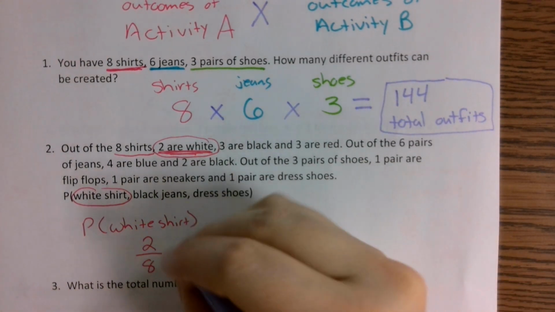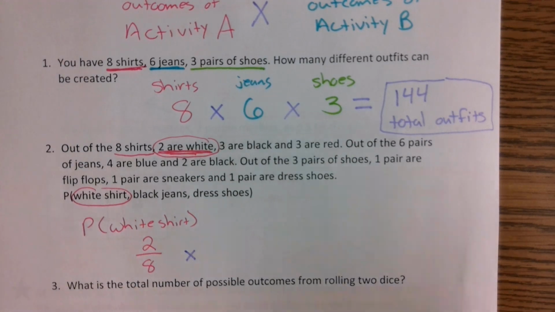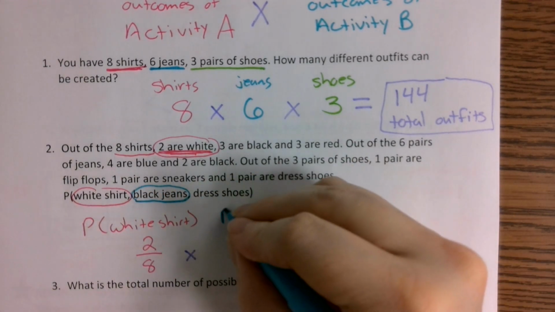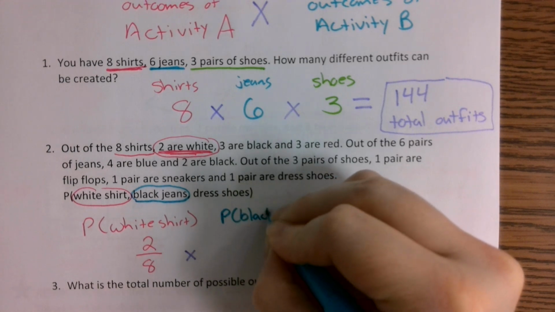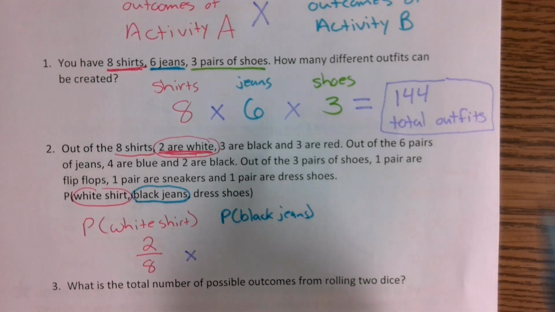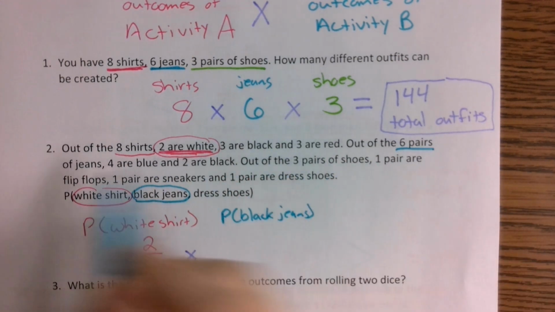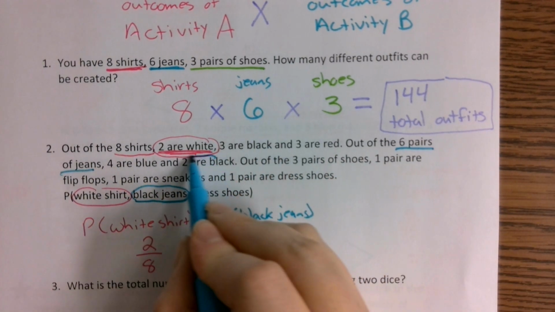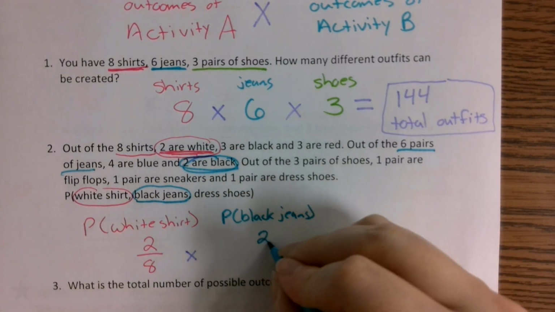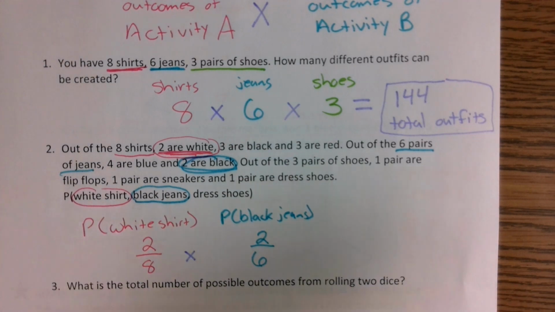I would then multiply it by the probability of choosing black jeans. Out of 6 pairs of jeans, 2 of them are black. So that would be 2 out of 6.